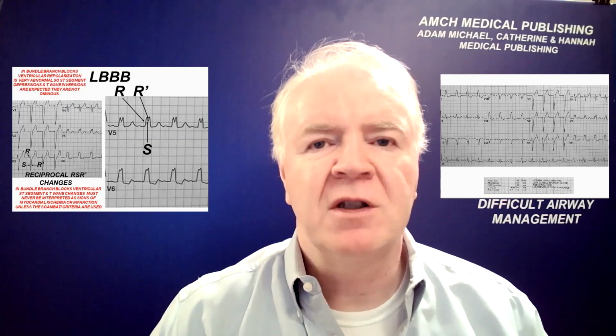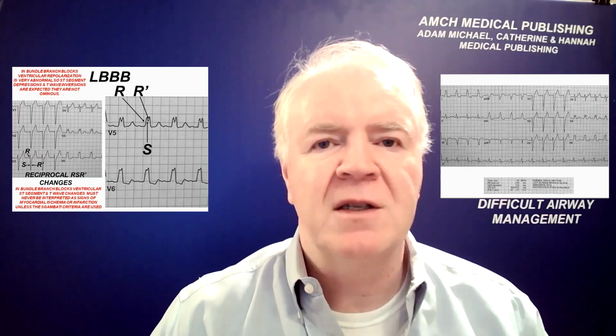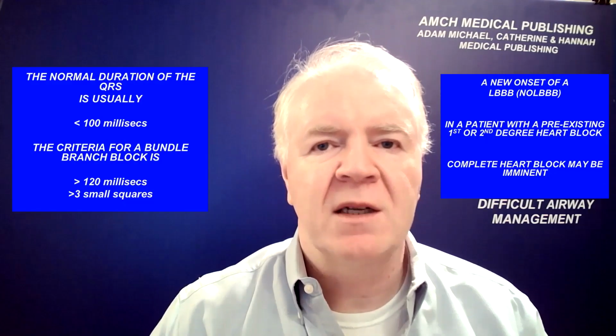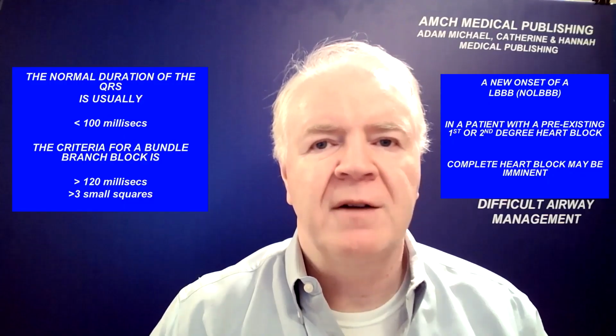Now let's talk about left bundle branch block. With a left bundle branch block, the entire ventricle depolarizes from the right bundle. This gives a typical RSR pattern or M complex over the left ventricular leads V4, V5 and V6, with a reciprocal pattern, an inverted M, in the right-sided leads V1 and V2. The QRS or the RSR complex is longer than 100 milliseconds, again of course, that's greater than 2.5 small squares.